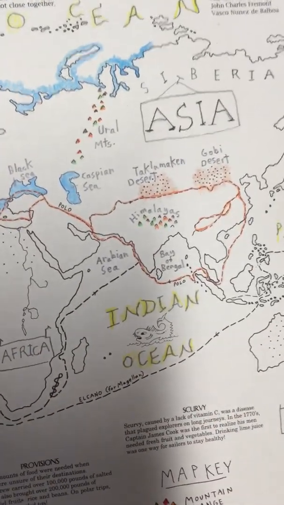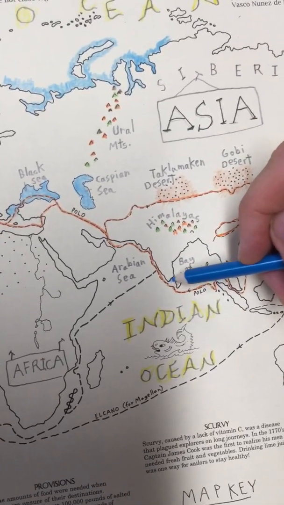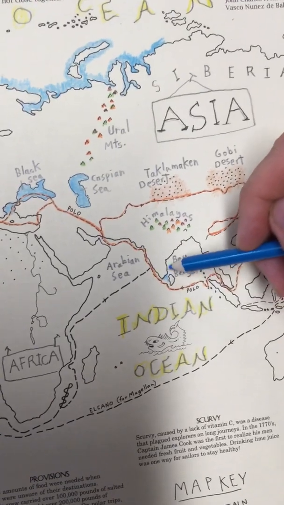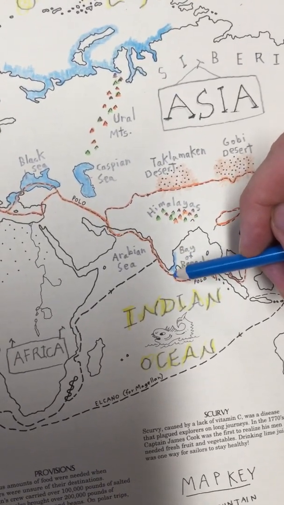All right, so let me grab my blue pencil. And maybe we can do a little bit more of that coastline. Let's work on the coastline around India and Sri Lanka there.